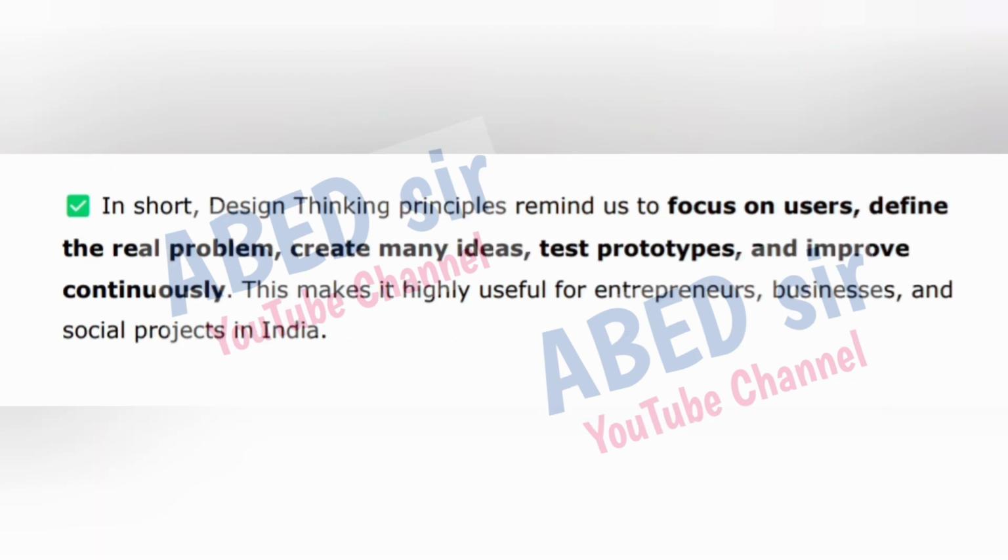In short, design thinking principles remind us to focus on users, define the real problem, create many ideas, test prototypes, and improve continuously. This makes it highly useful for entrepreneurs, businesses, and social projects in India.